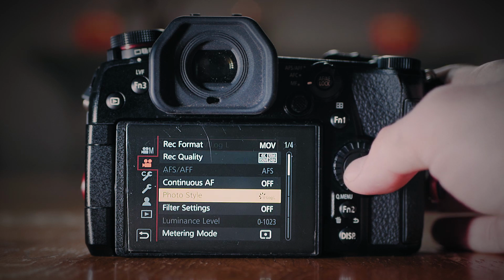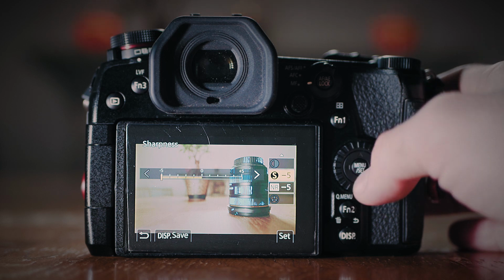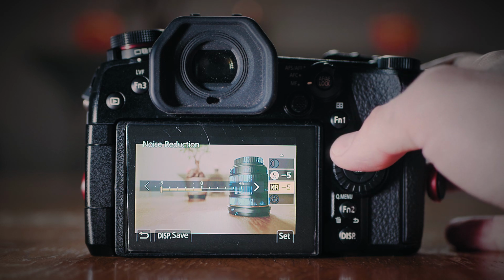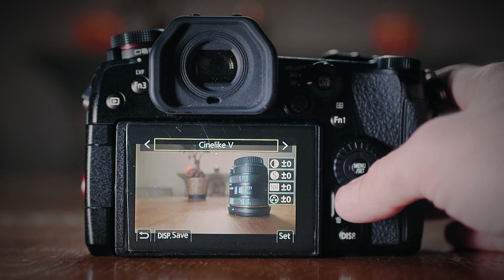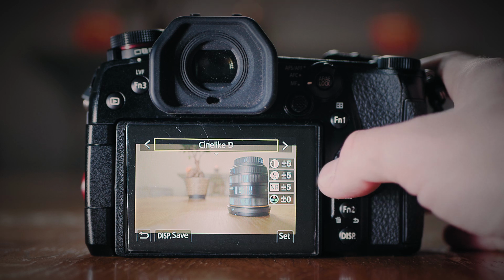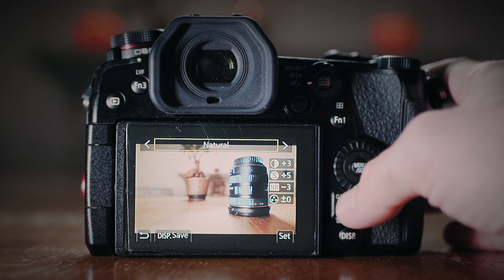Continuous autofocus is set to off, and I shoot in Vlog-L with both sharpness and noise reduction set to -5. Before I bought Vlog-L, I shot in Hybrid Log Gamma, although it's pretty common to shoot in Cinelike D, or if you don't feel like grading, you can get nice color out of natural profile as well.